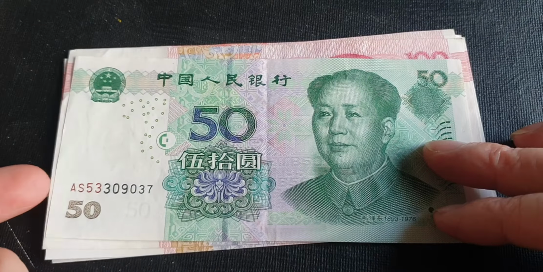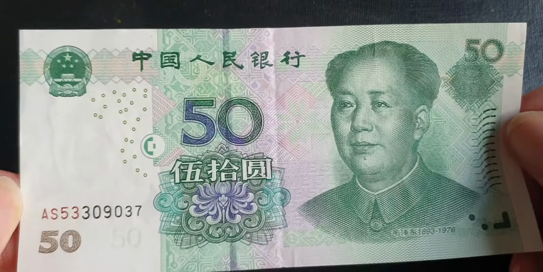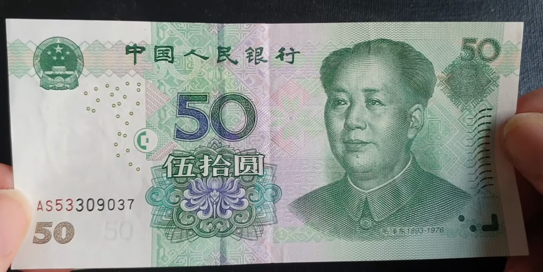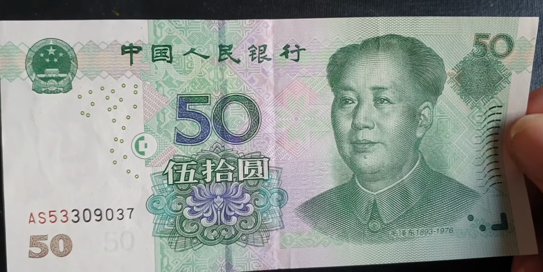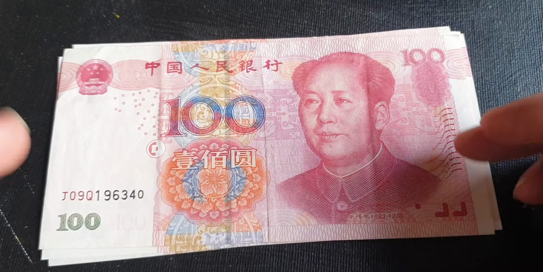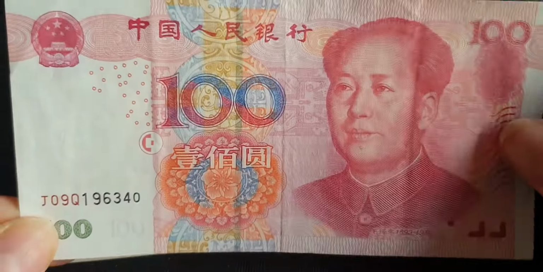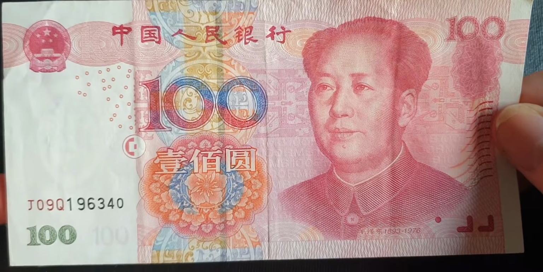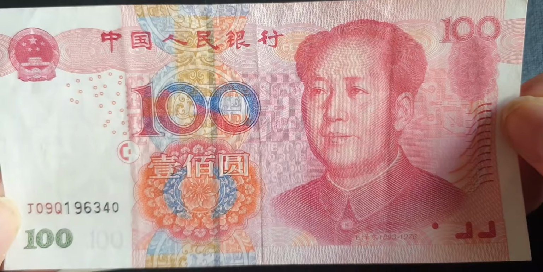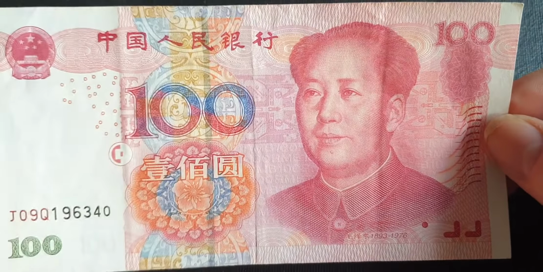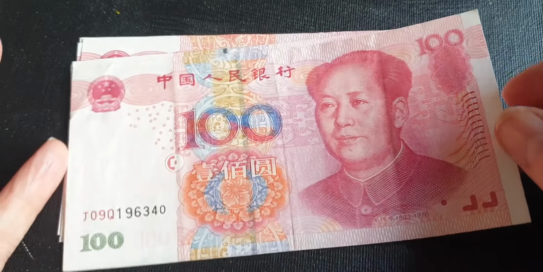50 yuan is equivalent to about $10. If you're paying like $15 for an uncirculated one, that's good. Between $10 and $15, if you're paying over that, I wouldn't worry about it. The 100, if you're paying between $20 and $30 for an uncirculated version, then that is good. If you're paying over $30, don't worry about it.